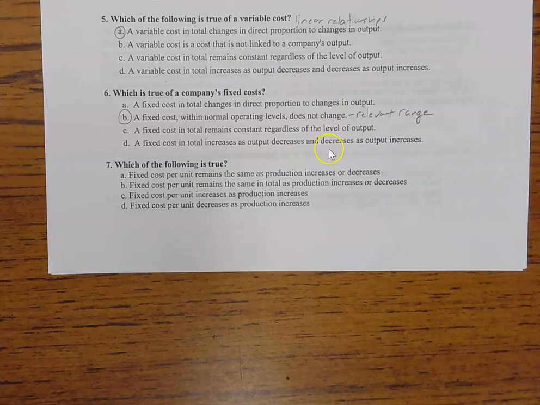However, if we get too many people in the house, we might have to get a bigger house that costs more money. Okay, so a fixed cost does not change. That's true, but we have to make this little caveat here of within normal operating levels. Okay, so a fixed cost is easy, right? It's a flat amount in total, and so fixed costs are somewhat easy to deal with if we're talking about what the fixed cost is in total.